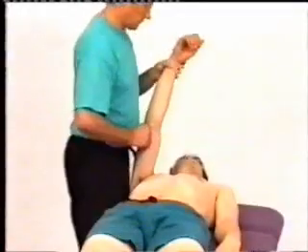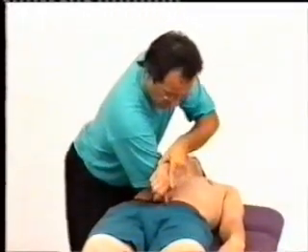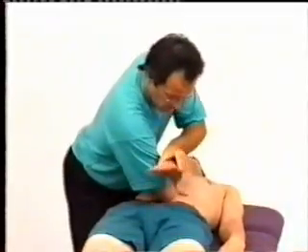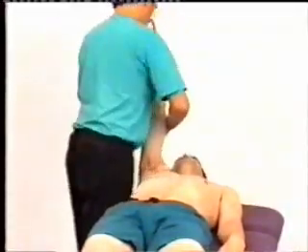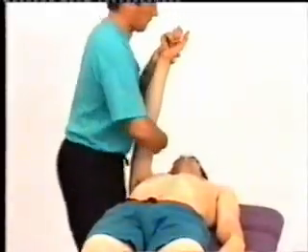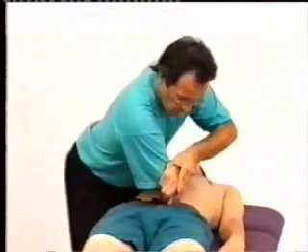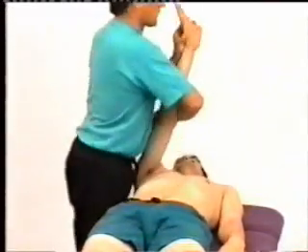In the groove. Wrist up and pull up your arm. Okay. Wrist up, pull up.